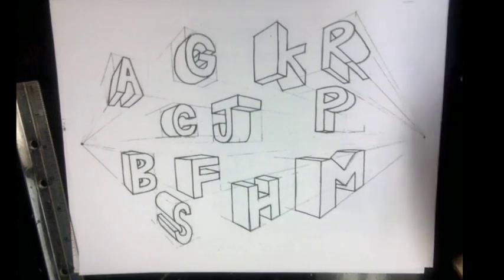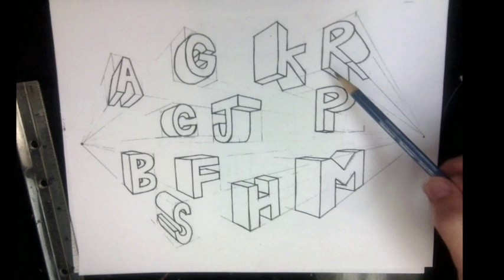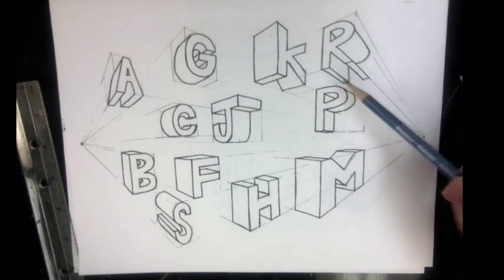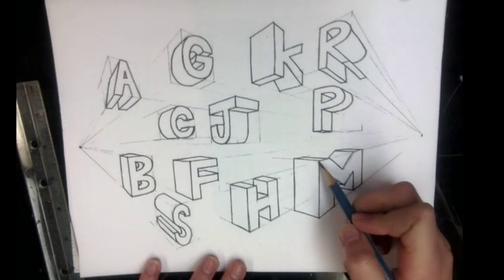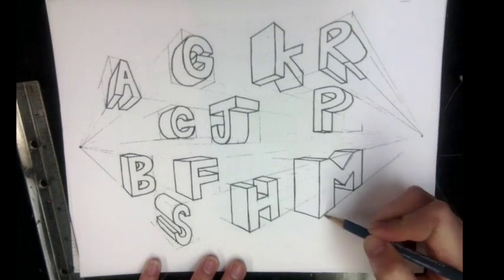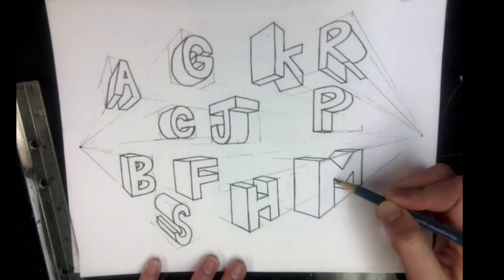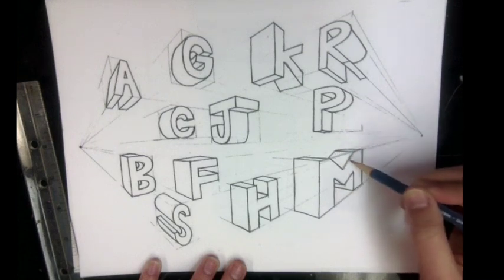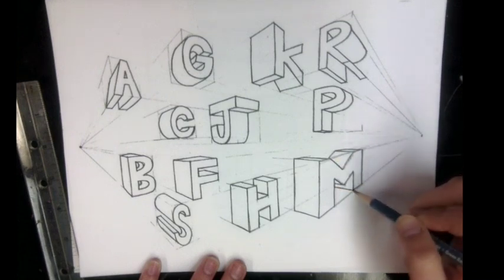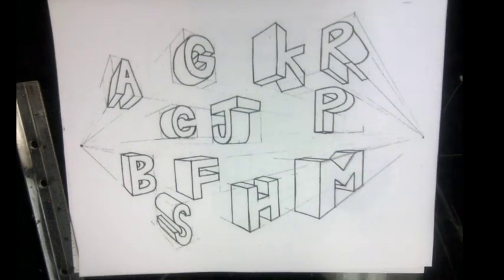You can use this guide to help you if you're looking to create letters, and just observe how the letters were created. The front of the letter is on one side of the box, and it's carved out, and then the other sides of the letters go to one of the vanishing points.